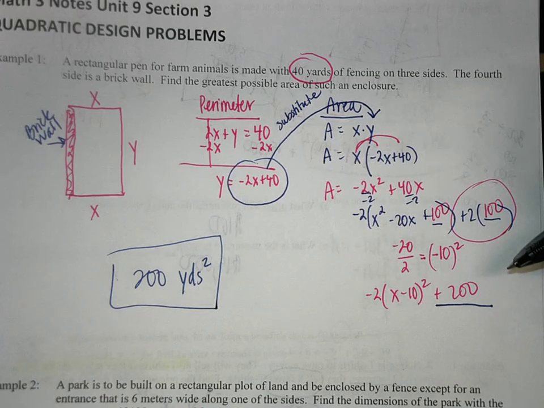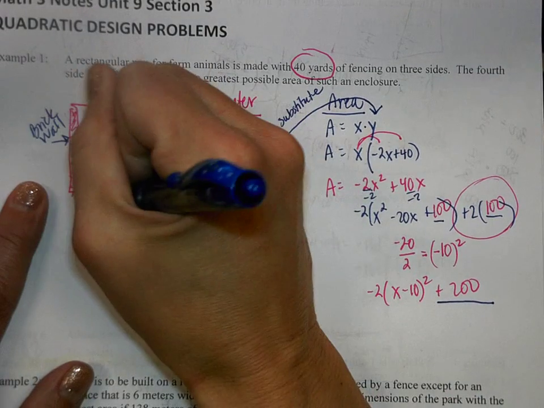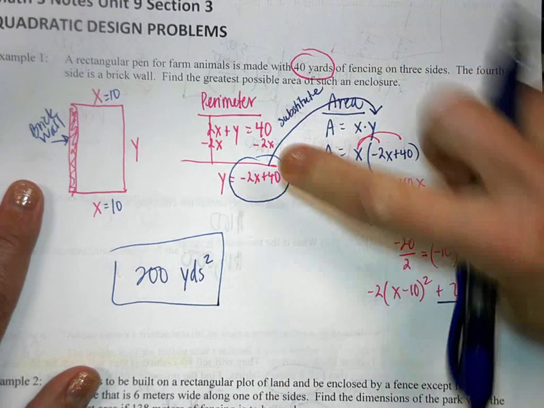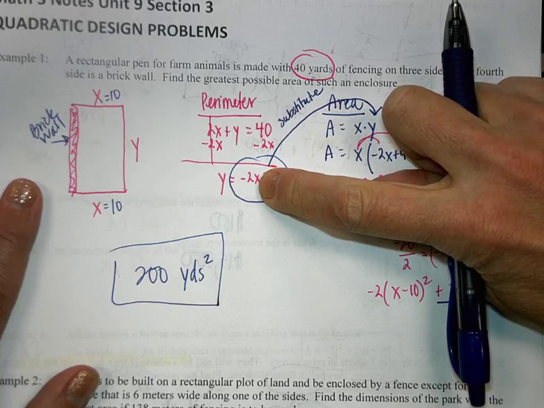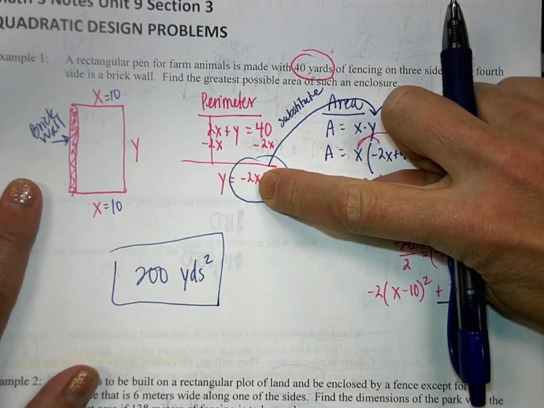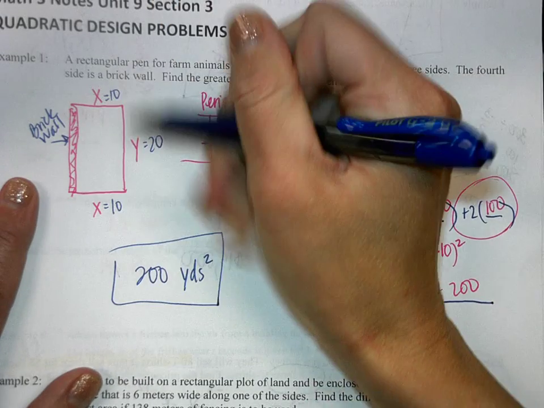Also, this is saying my x value is 10, so each of these sides is 10. And if you were to plug 10 in here for x, negative 2 times 10 is negative 20, right? Plus 40 makes 20. And see, 10, 10, 20, it makes our 40 yards that we use.